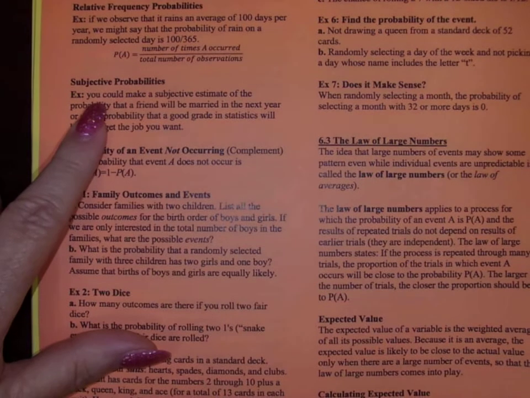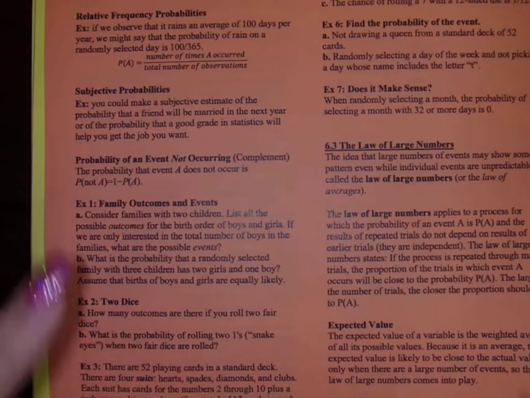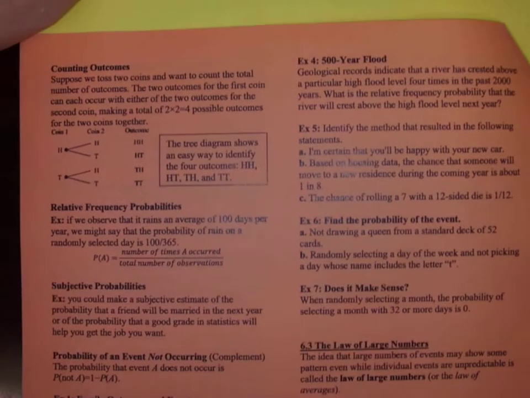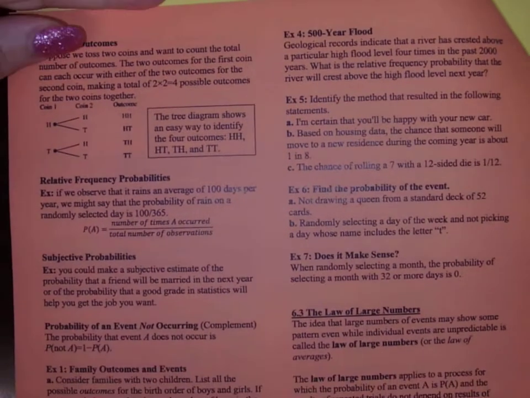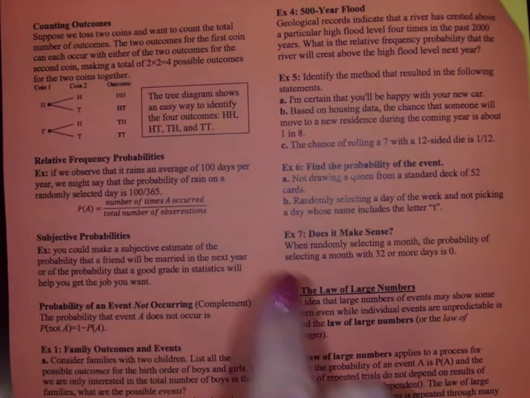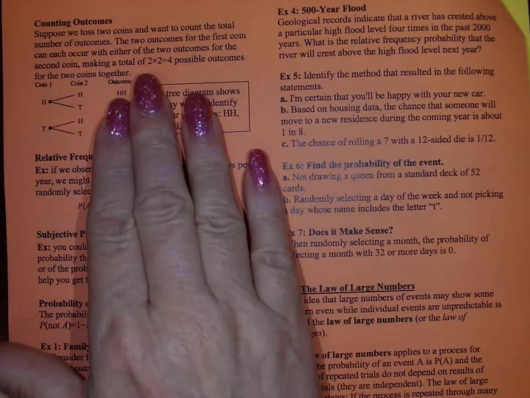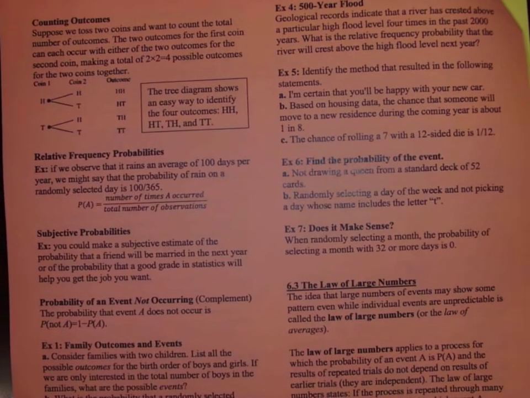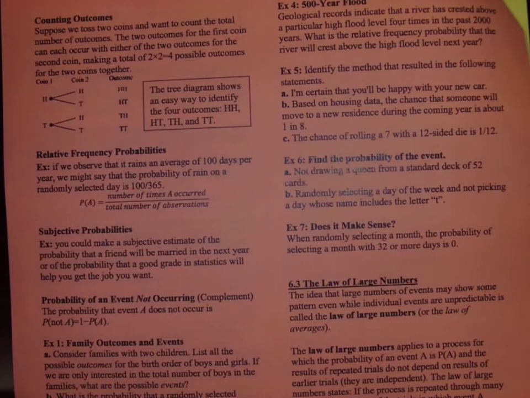For subjective probabilities, where we're at in our video. Make sure that you saw everything I was talking about. If you're in my class, you have the handout. It's in your D2L. Just go pull it up.